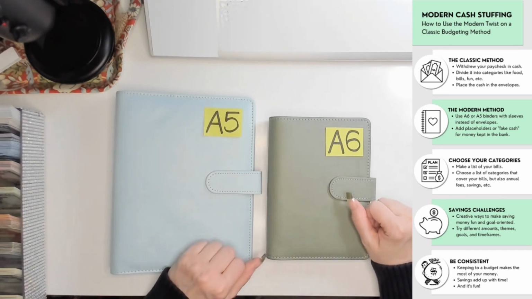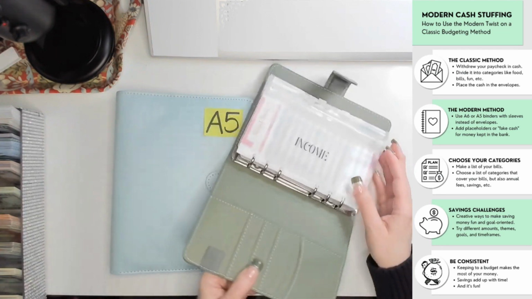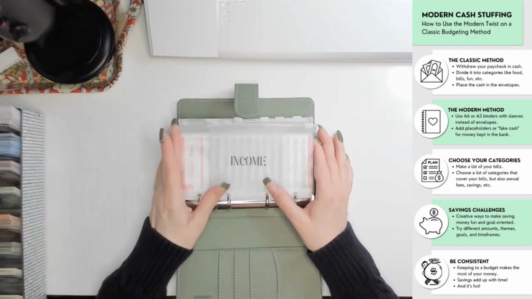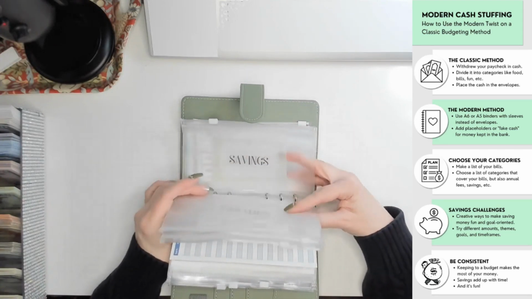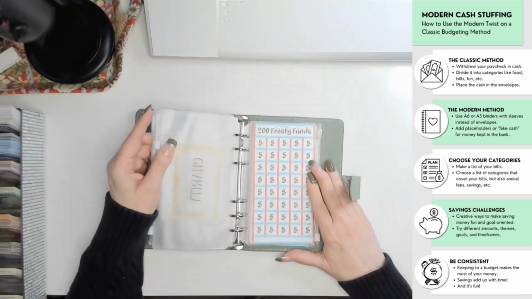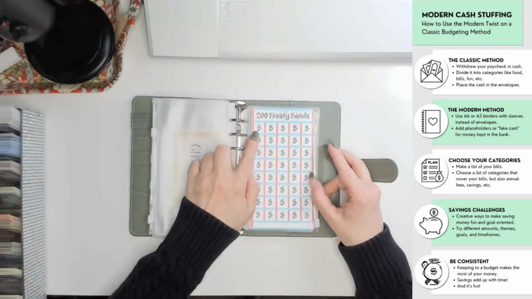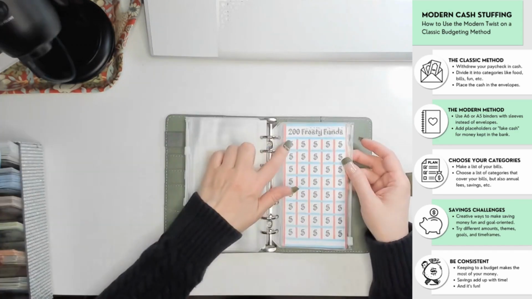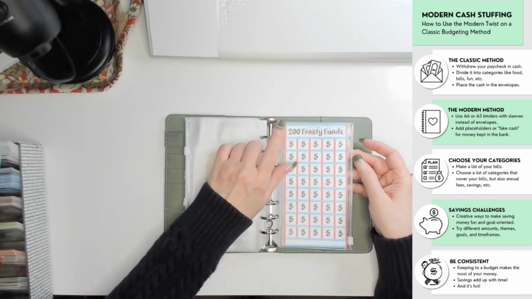But the other thing that you can do once you have these is you can start doing savings challenges. And I'll show you some more later where I say, okay, every time I can save $5, I will put $5 in here. And then you would mark off $5 until you had saved up $200.